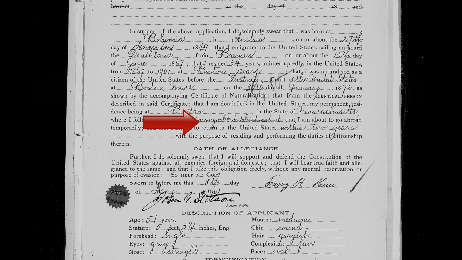And down here at the bottom, I just got such a kick out of this, it said that "I am domiciled in the United States, my permanent residence being Boston in the state of Massachusetts, where I follow the occupation of a surgical and dental instrument maker." Awesome. What an awesome occupation to have, and to know that your ancestor was a surgical and dental instrument maker.